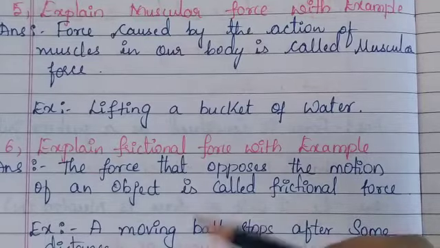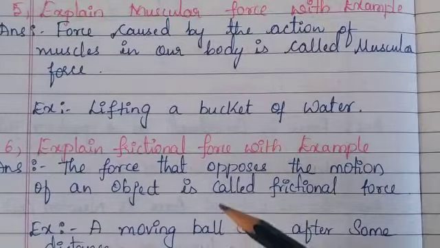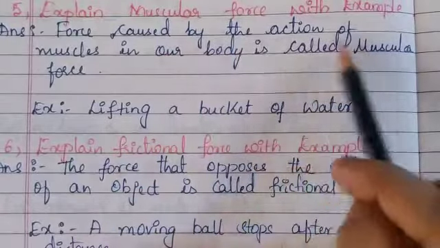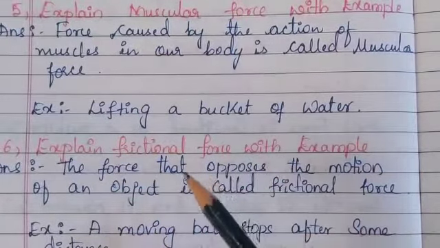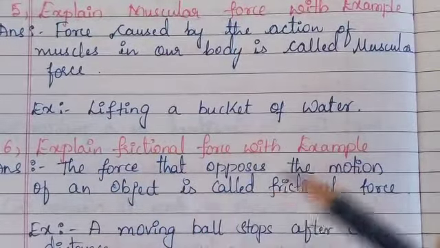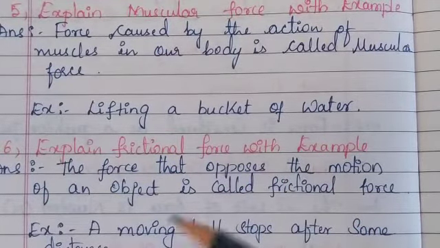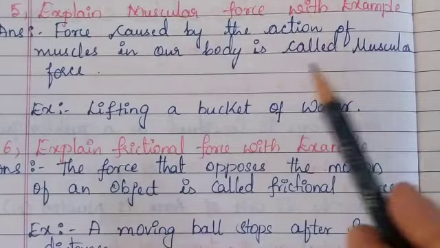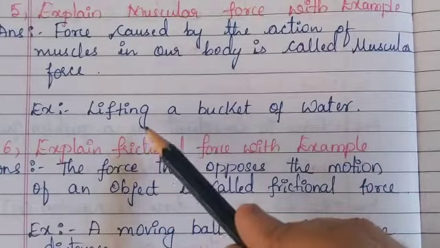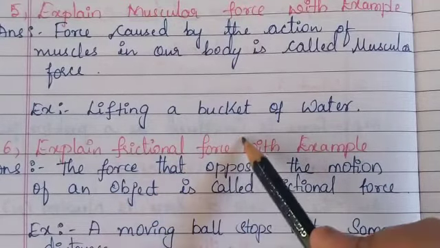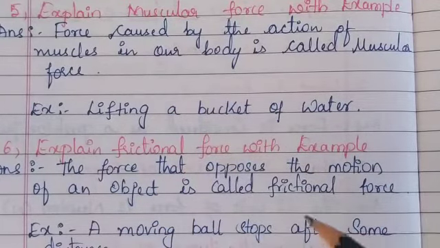Next, explain muscular force with an example. Muscular force is a contact force. It is the force caused by the action of muscles in our body. Lifting a bucket or carrying a bag are examples of muscular force, where our body and that object are in contact with each other. That type of force is called muscular force.